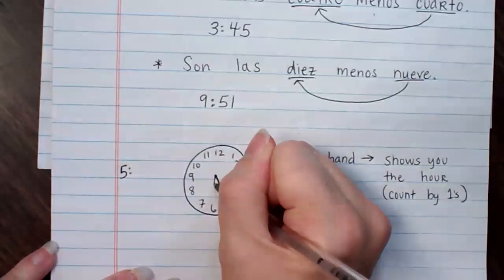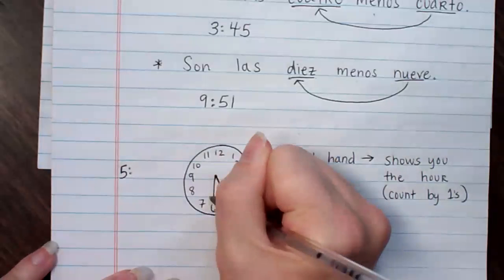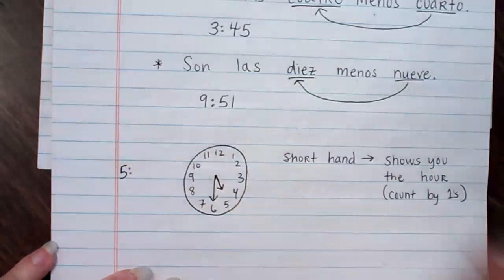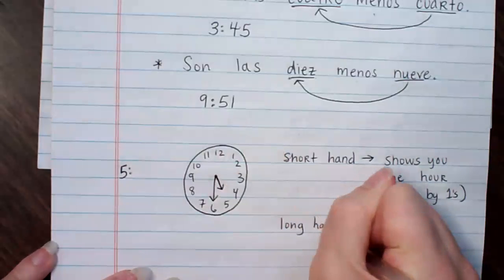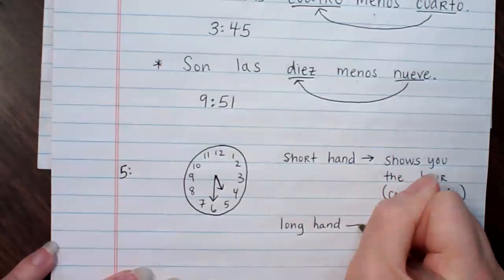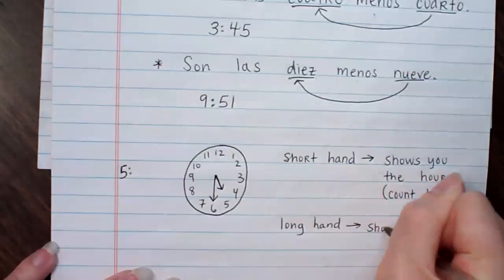And then our longhand is where people kind of run into issues. So the longhand shows you the minutes.